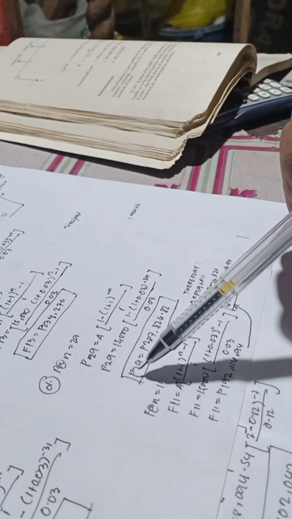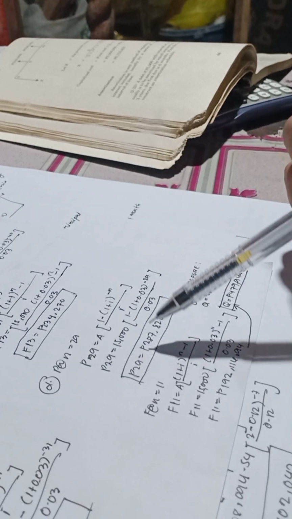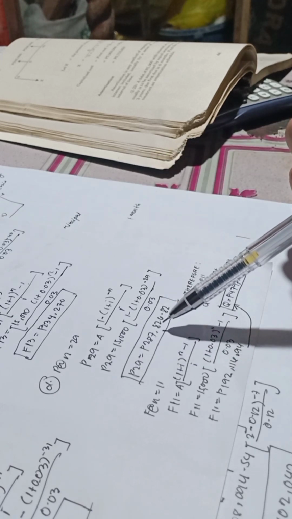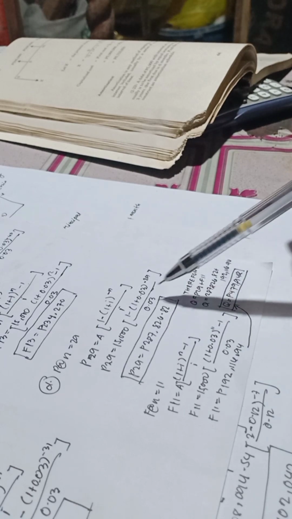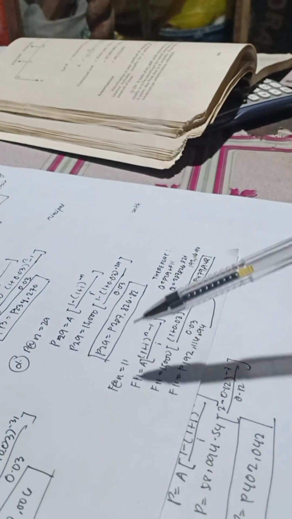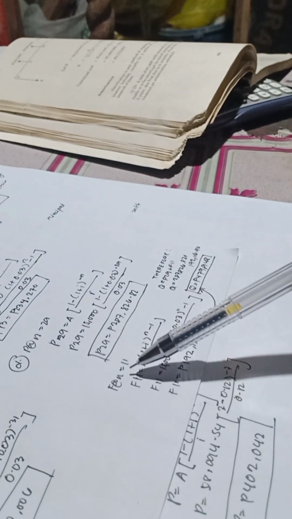So the final answer is 287,826.82 pesos. So that's here, and our future worth is equal to N is equal to 11.